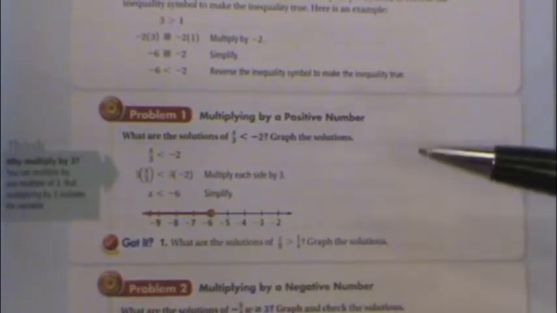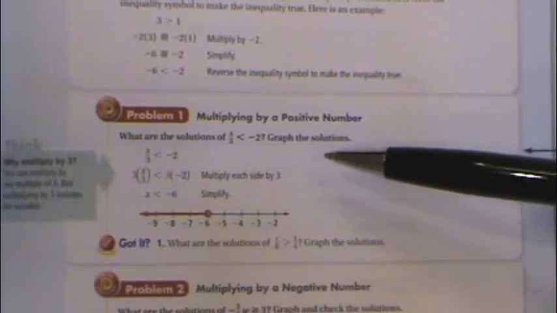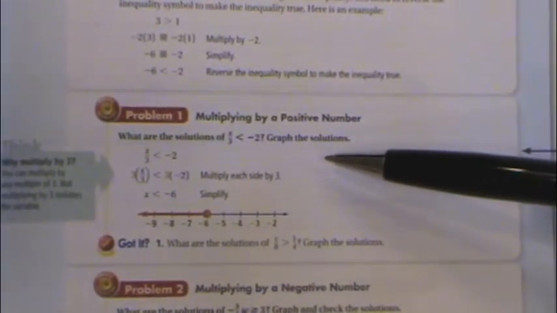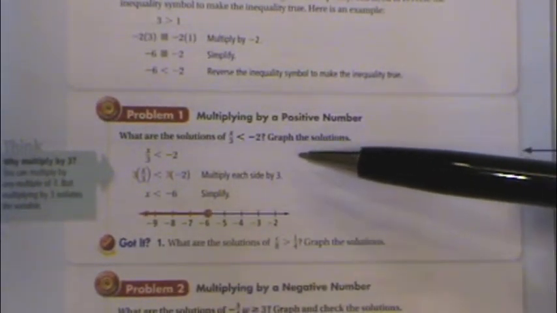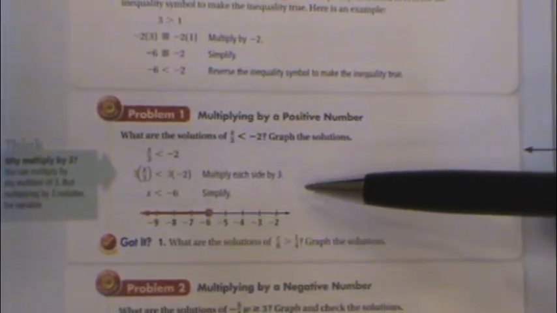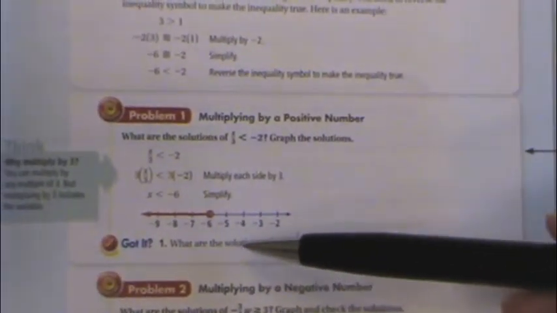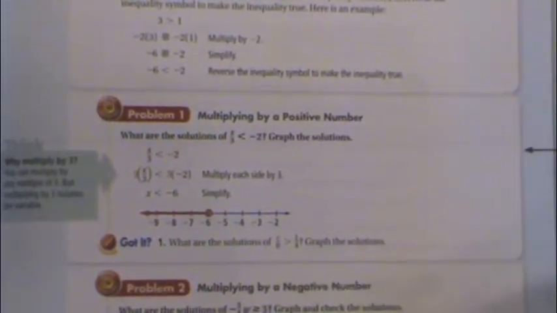Now, here's what I expect for the rest of this video. These skills are very similar to what you already learned with equations. So if you want to work through them slowly with me, keep the video rolling. If you are very comfortable with these ideas and you just want to do the problems, see the answers, then skip ahead a little bit in the video.